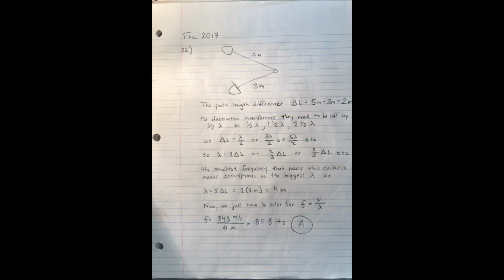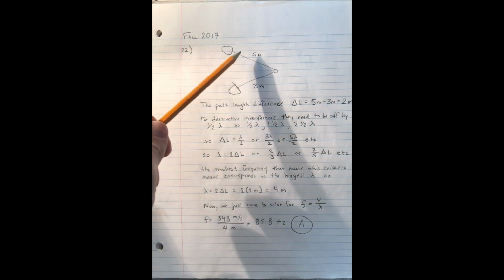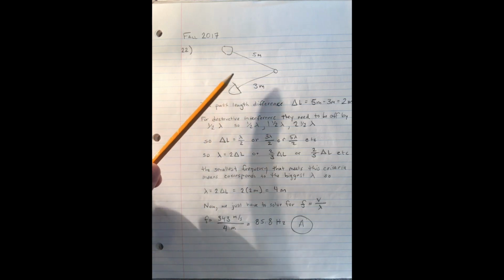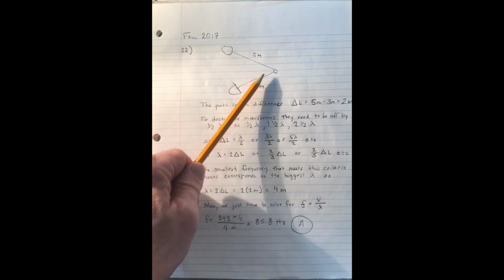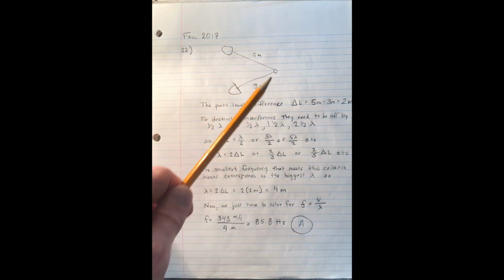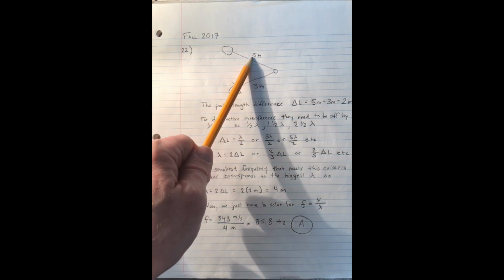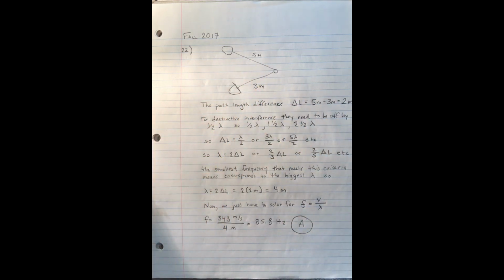All right, this is the solution to problem number 22 in the fall 2017 midterm, second midterm. We have a problem where there are two speakers that are both emitting a sinusoidal wave and they're in phase with each other. So the peak of the wave on this speaker is the same as when the peak of the wave is on this speaker, but we're now moving to a point that is some distance from both of those speakers, 5 meters from one and 3 meters from the other.